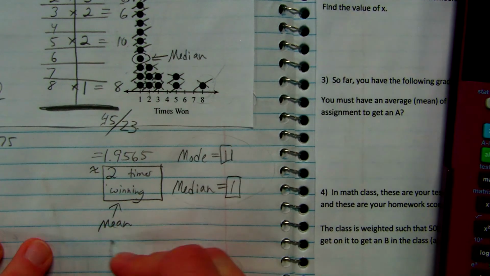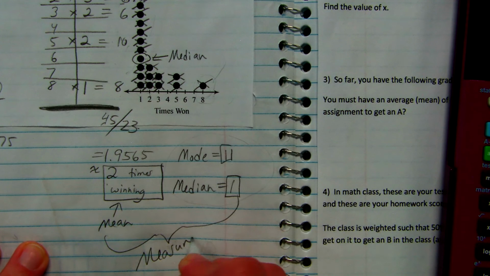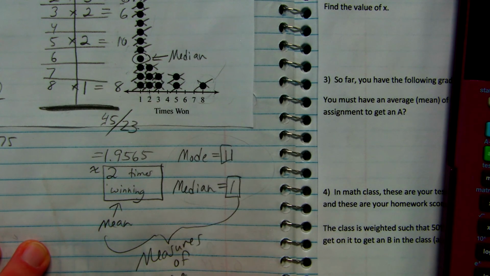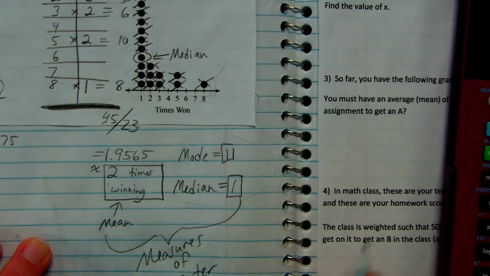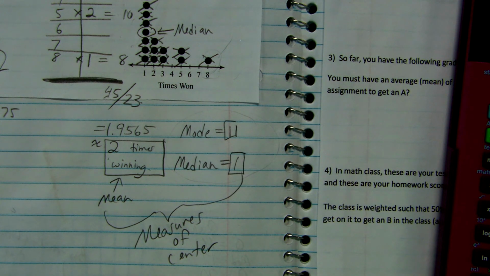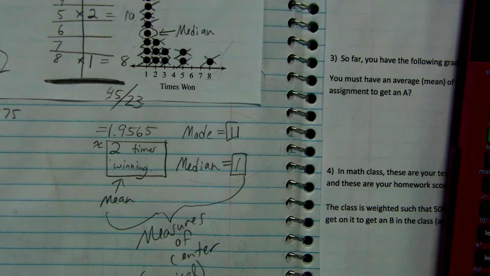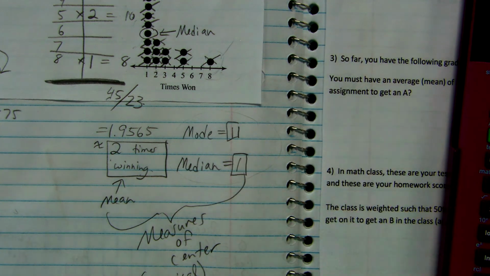Altogether, the mean, median, mode are called measures of center. And they basically are 3 different ways that you can describe what is typical for a data set. It may not be the actual average, but it might be more typical to use that for those. Okay.